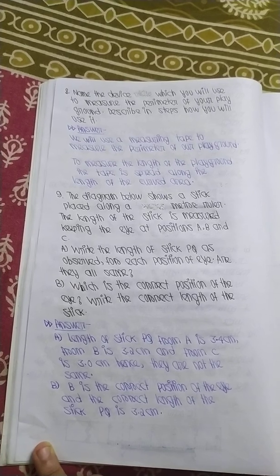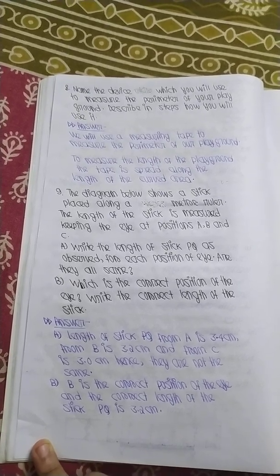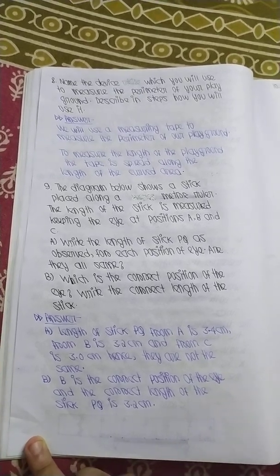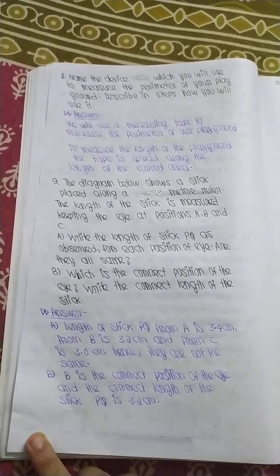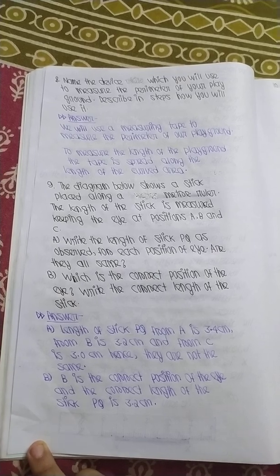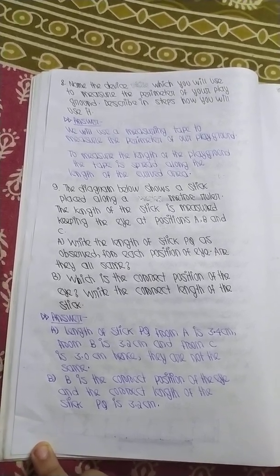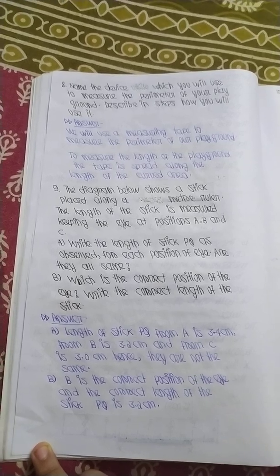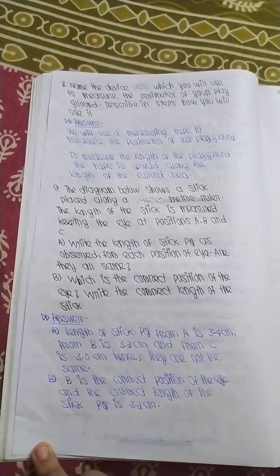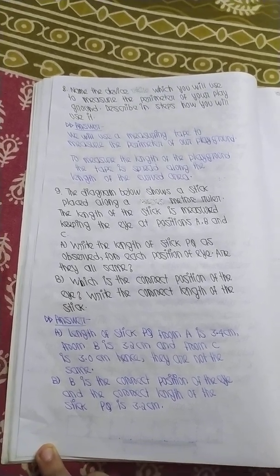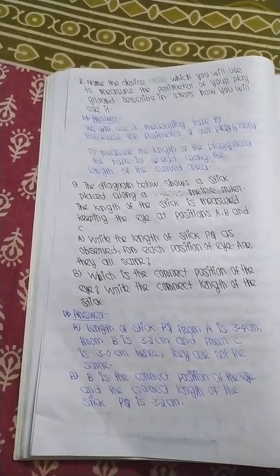Answer. Part A. Length of stick PQ from A is 3.4 centimeter, from B is 3.2 centimeter and from C is 3.0 centimeter. Hence they are not the same at all. Part B. B is the correct position of the eye and the correct length of the stick PQ is 3.2 centimeter.